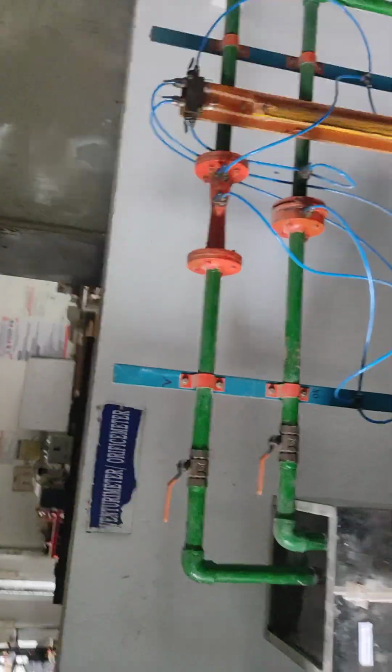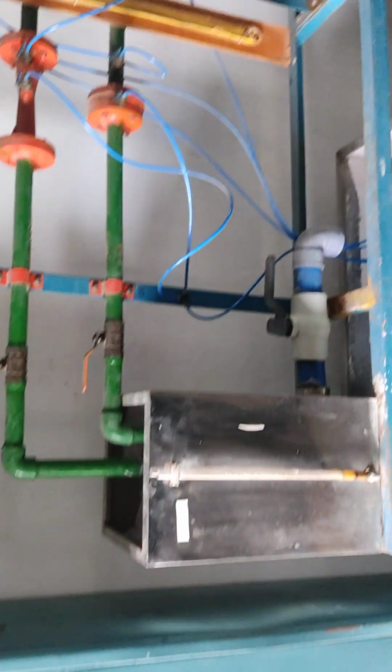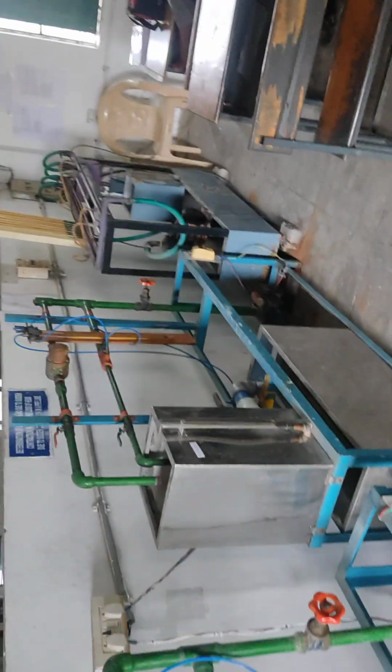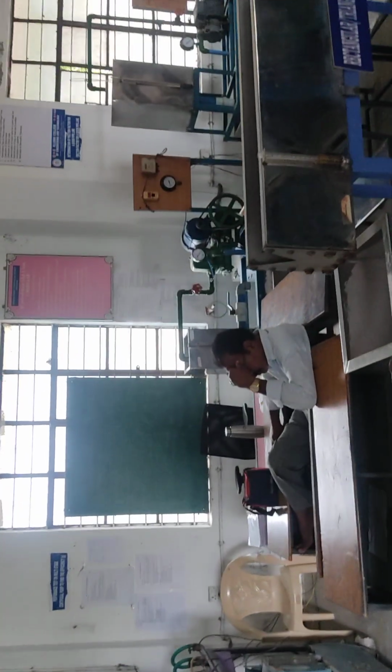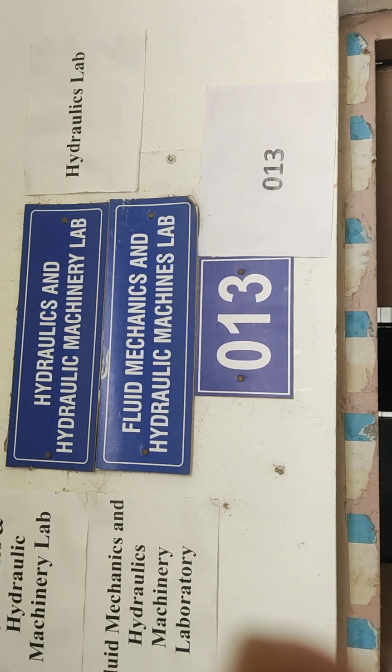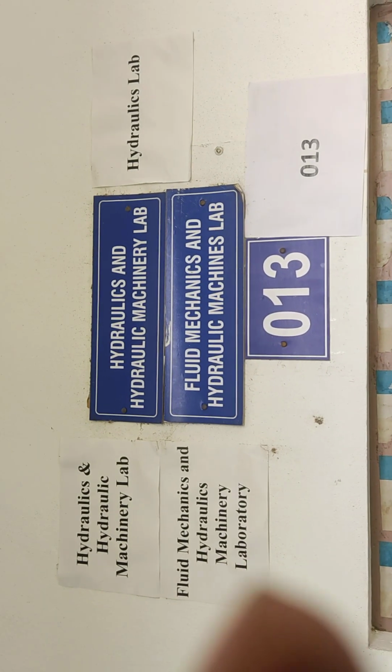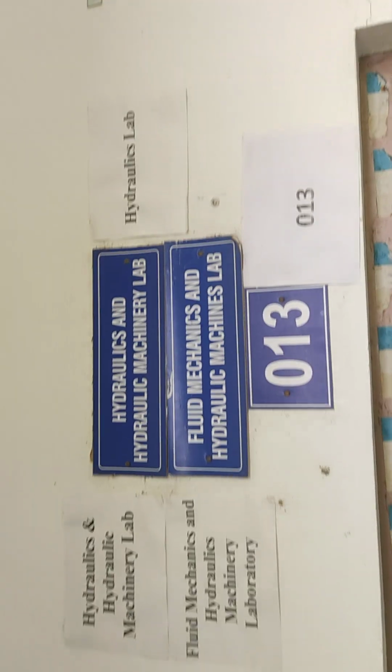So this is the lab, and we are also having Almara with the books related, the user manuals for the students to follow and learn. And one more Almara is there. Yeah, it was not an Almara, it was a board. Yeah, this is the hydraulics and hydraulic machinery lab.